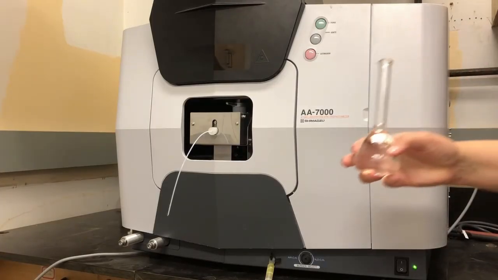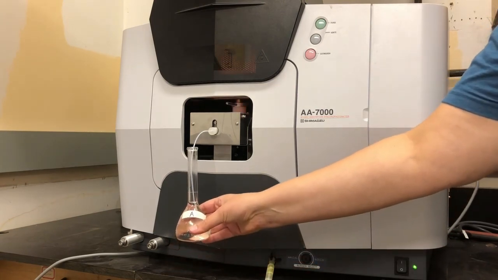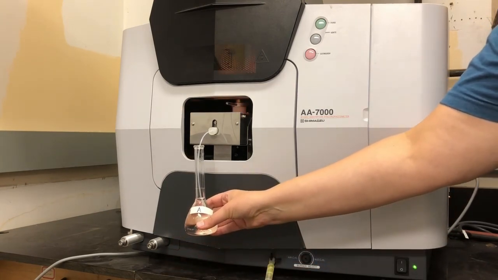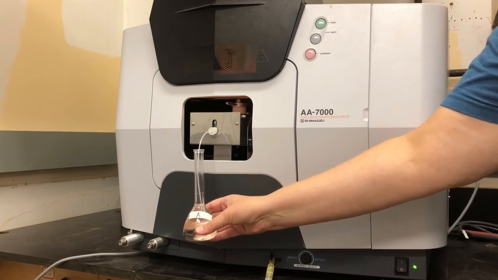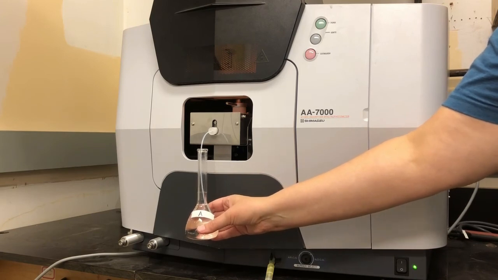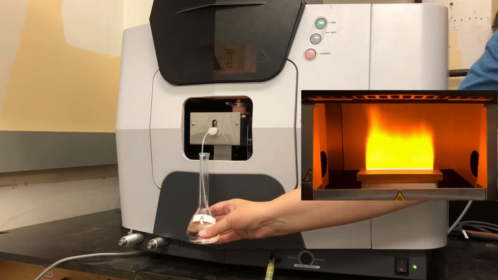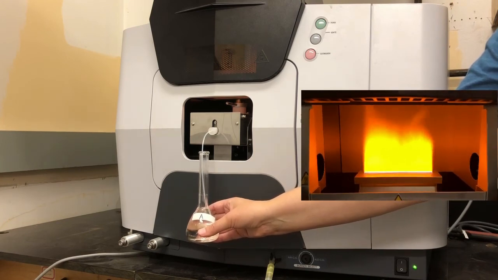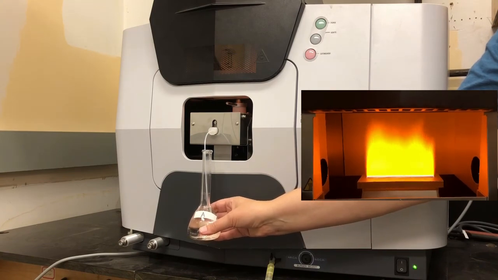Okay, so let's start our sample. We have sample A, the first replicate. We put that on, so I'm just holding it under the sample tube gently, so that it's taken up into the sample tube. You should be able to see the color change in the flame as the iron is entering the flame. We press start on our machine, and then we wait for the readout.